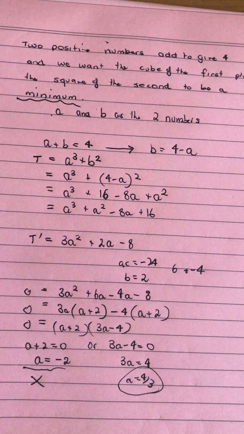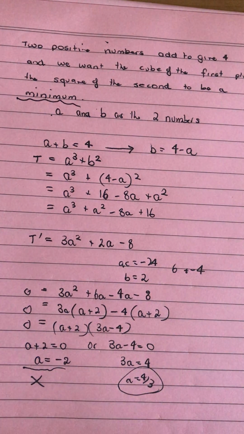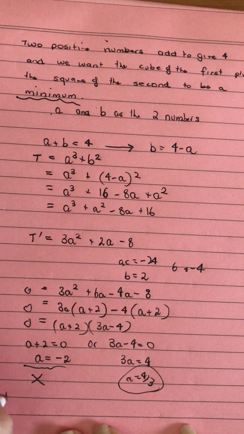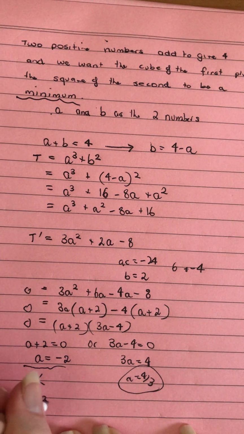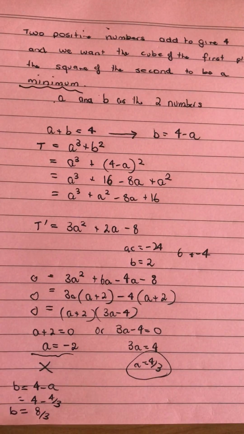So then the next step is that we can sub that back in now and get what the b is equal to. So we know that b is equal to 4 minus a. So we'll have 4 take 4 on 3, and we will get 8 on 3 as our answer for b. Then we want to test the second derivative to check if it is a minimum.